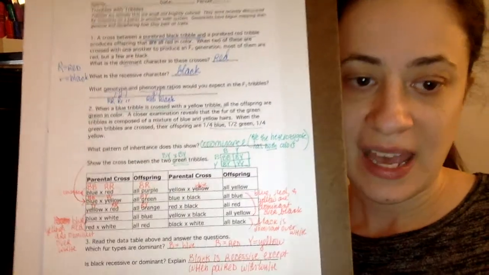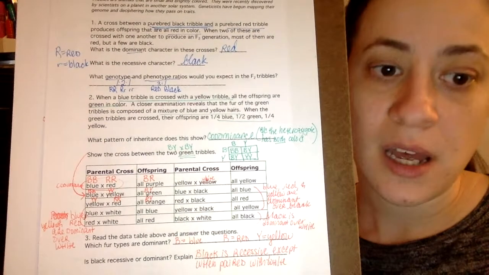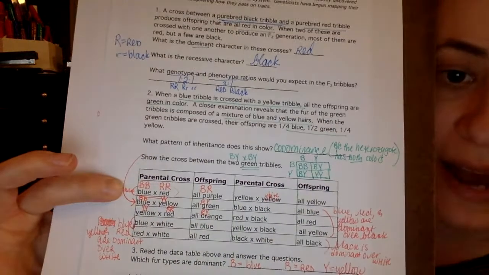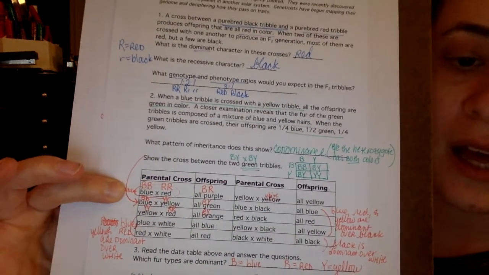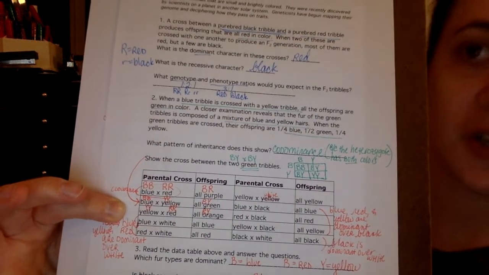All right, so we just did questions 1 and 2, and now the plan is to do questions 3 through 7 because it makes sense to do those as a group. There are several crosses that you see here. For the parental cross, blue and red give you purple, blue and yellow give you green, and yellow and red give you orange.